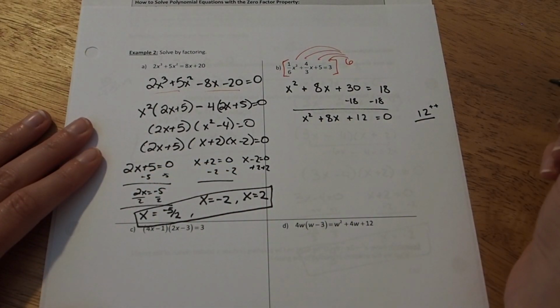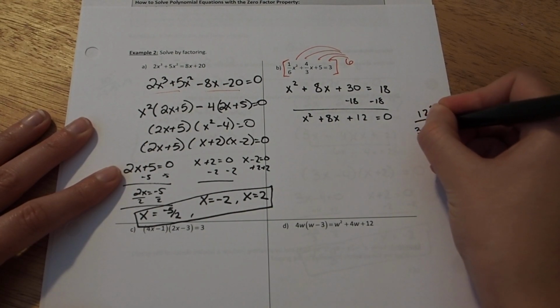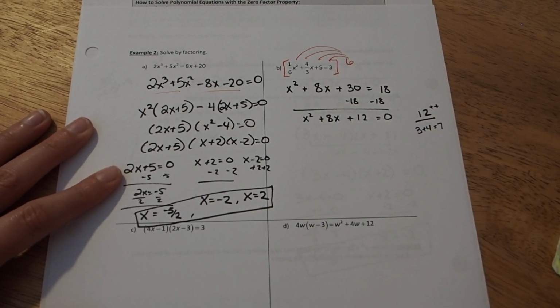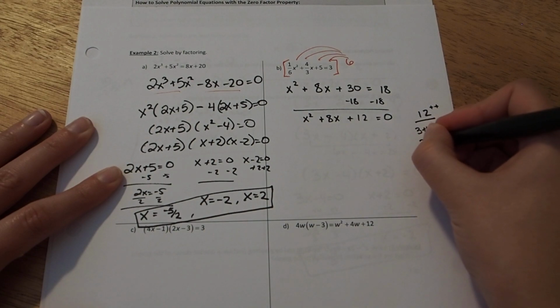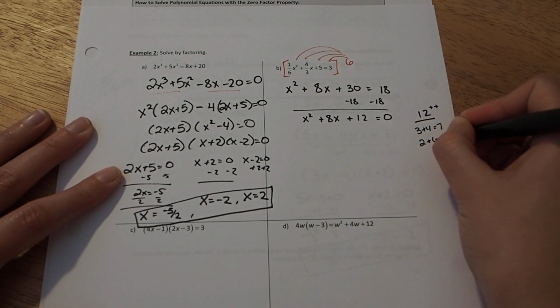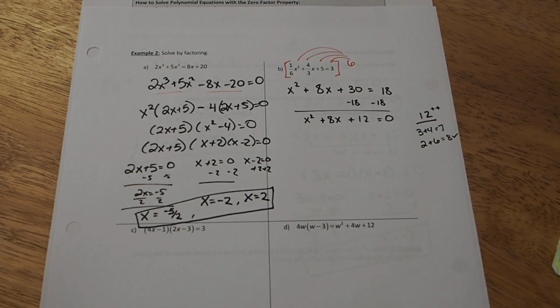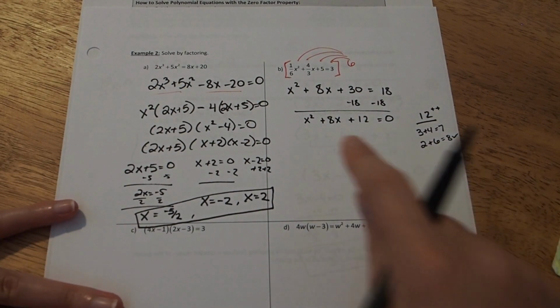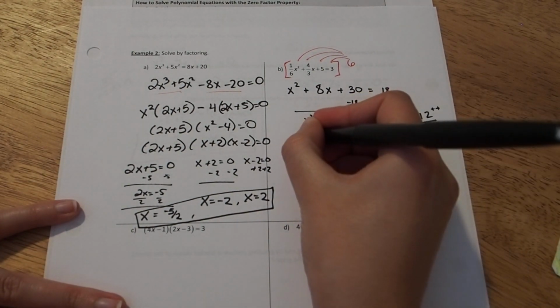So two positive things that go into 12. The first thing I think of is 3 and 4. Those add to 7, so close, not there. The next thing that goes into 12 would be 2 and 6, and that does add to 8, so those are my two. Remember that if the coefficient of x is just 1, they go right into the parentheses.